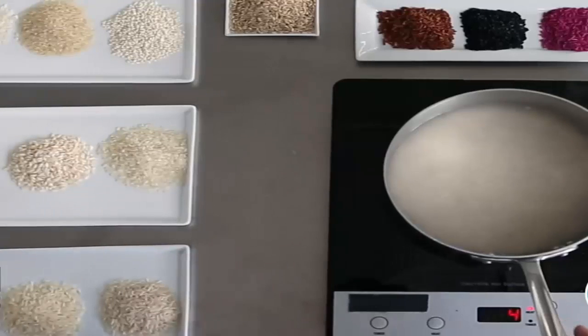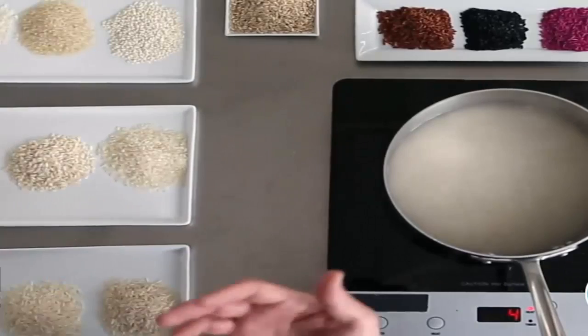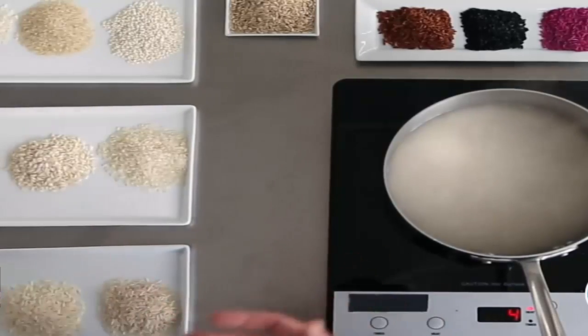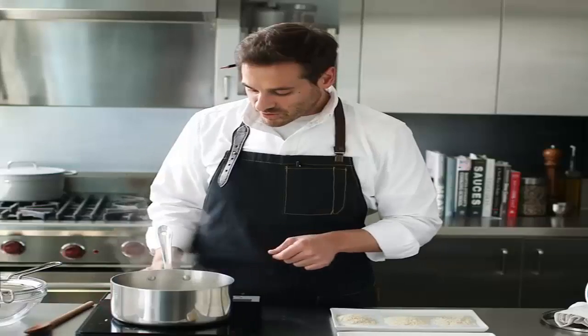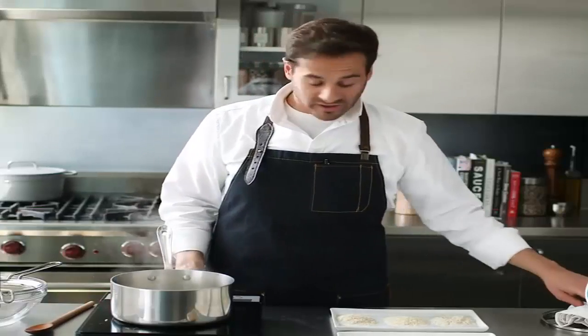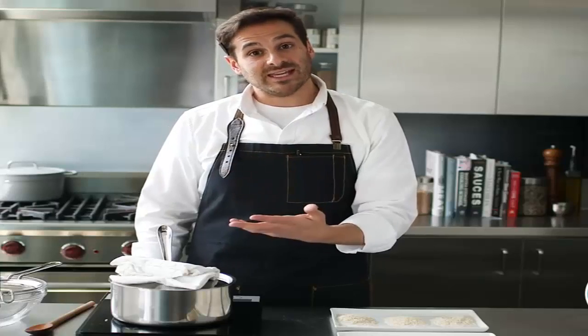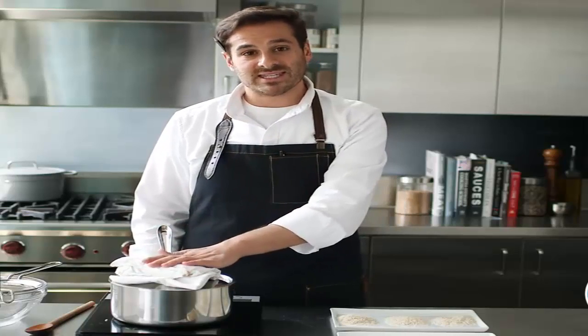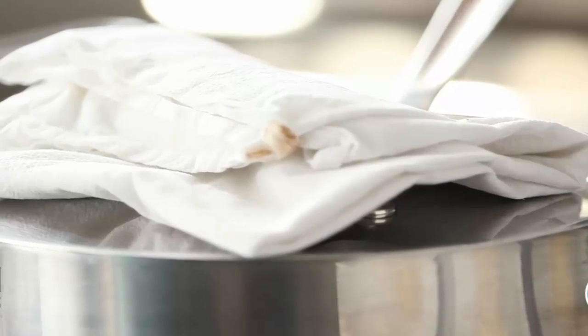And in contrast to the long grain rice, medium and short grain rices require a little less water to the grain itself. The pot is coming up to a boil. I'm gonna reduce the heat down to a very low temperature, cover the pot, and this is going to cook gently for about 15 to 18 minutes. After it's done cooking and the rice is tender, I'm gonna let this sit covered for about 5 to 10 minutes before we're ready to serve it.